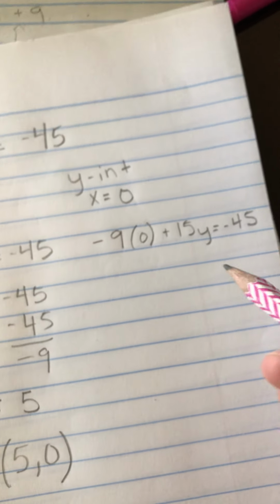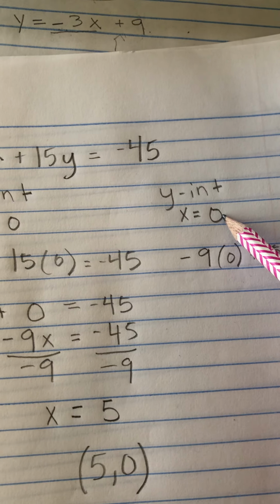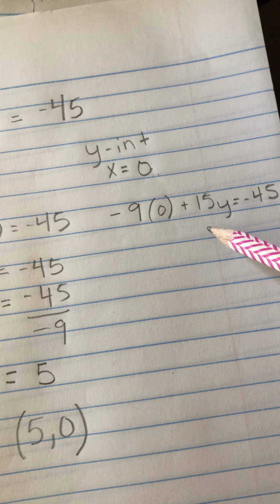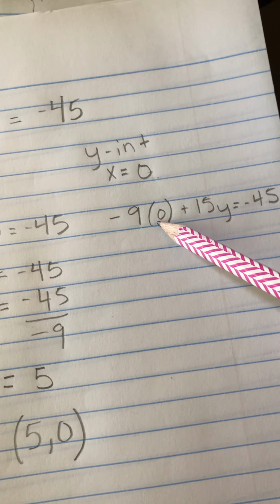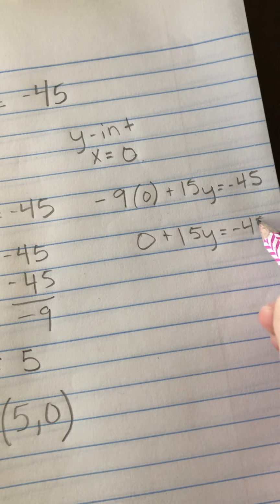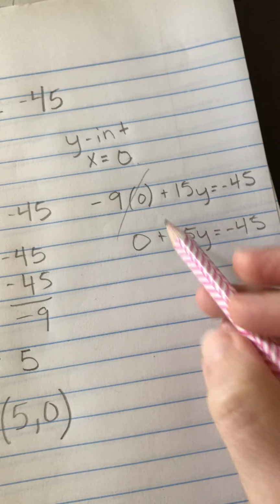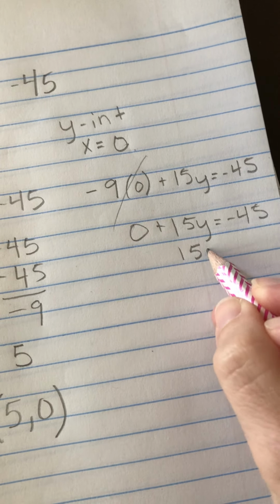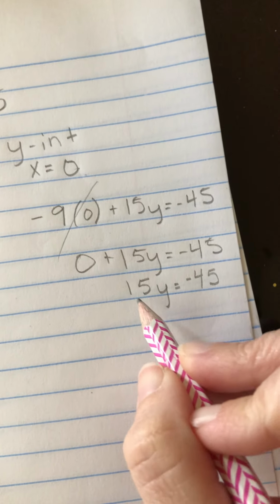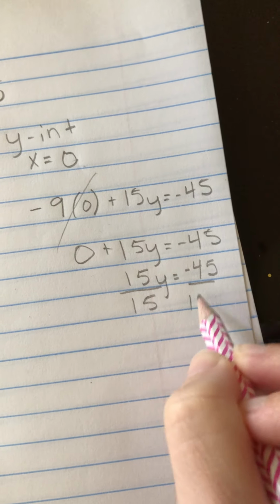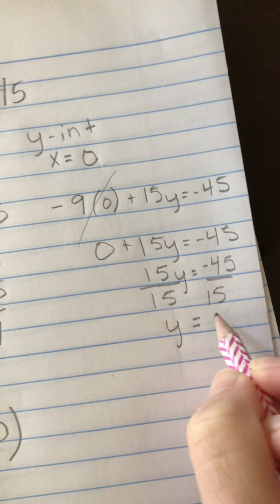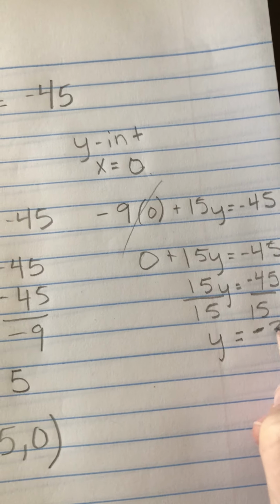So now I'm solving the same equation, except now I'm making the x 0 instead of the y, which is what I did over here. When x equals 0, I plug that in. So that -9 times 0 becomes a 0. 15y equals -45. Of course, that part basically just goes away, kind of cancels out. Like we practiced in class, we practiced covering up one of those terms. And now we're just going to solve this equation. We end up with y equals -45 divided by 15, and we get -3.